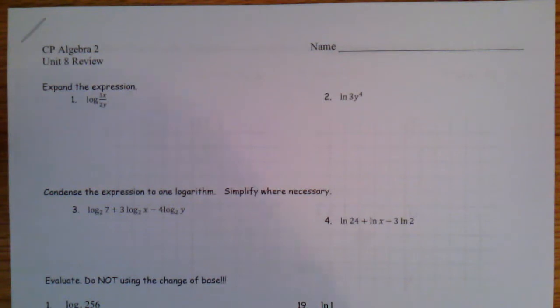But again, I will not be hitting every single question in this packet. So please make sure you refer to the answer key also posted on Canvas and check the answers that we don't go over in this video.